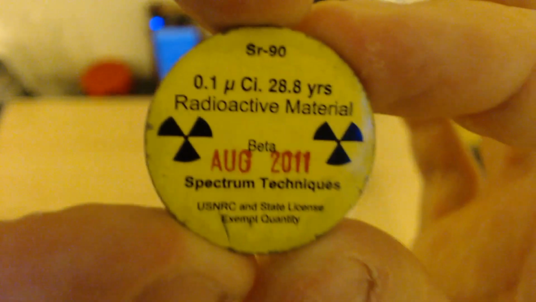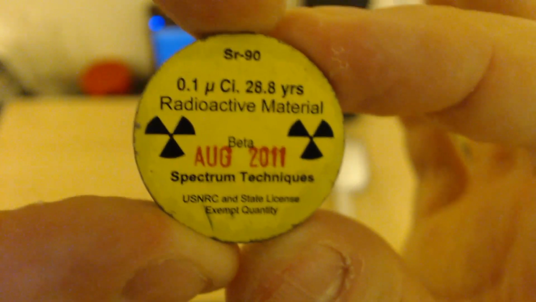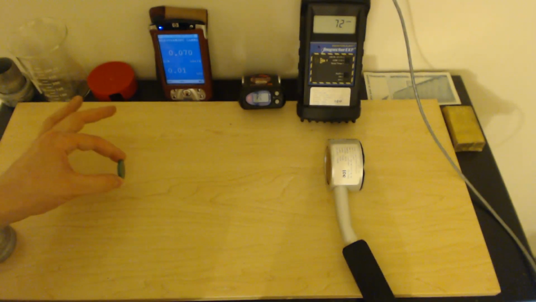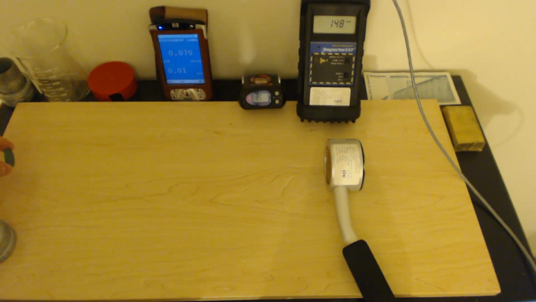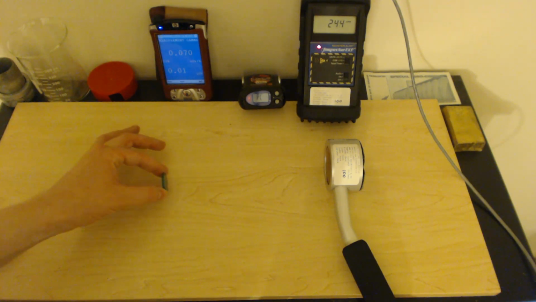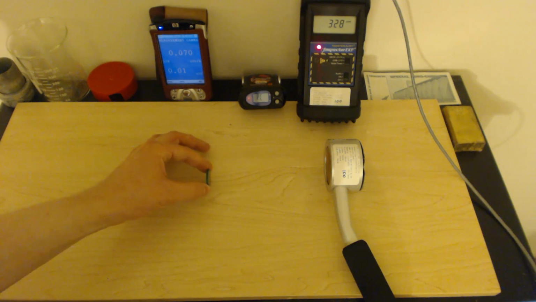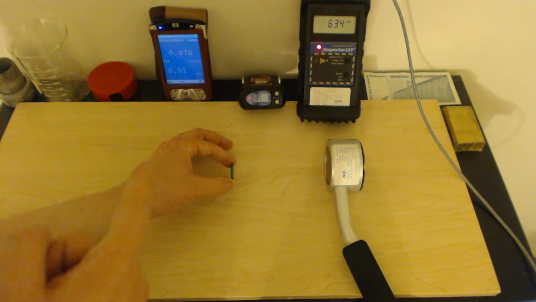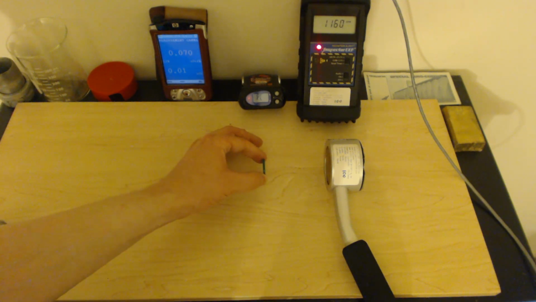Let me see if you can see this. Strontium-90. See? Now, it's picked up from quite a distance away. Many feet. Notice the polymaster's not picking it up.